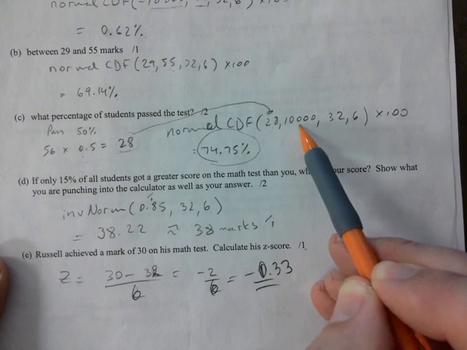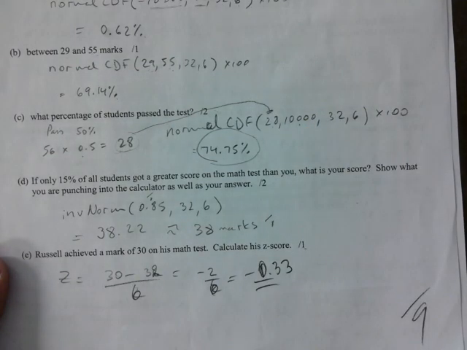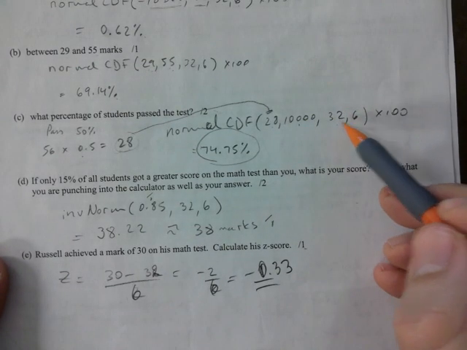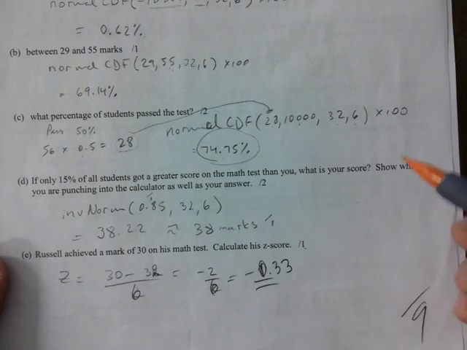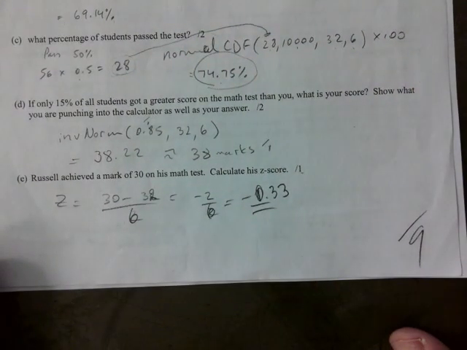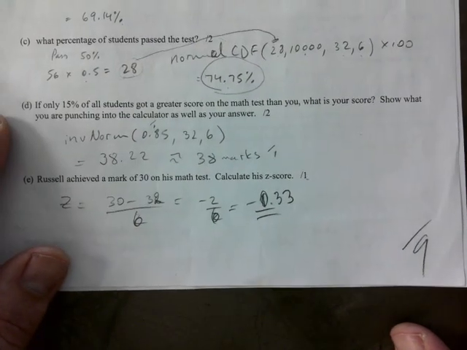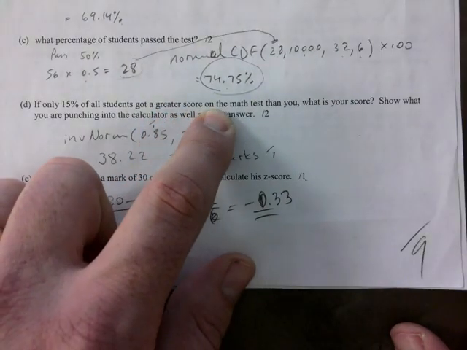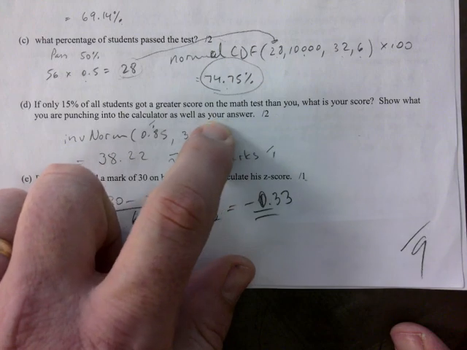It sounds a bit ridiculous, right? But we just go and make sure we include everything. And that represents almost 75% of students passed. Okay. If only 15% of students got a greater score than you, what is your score?